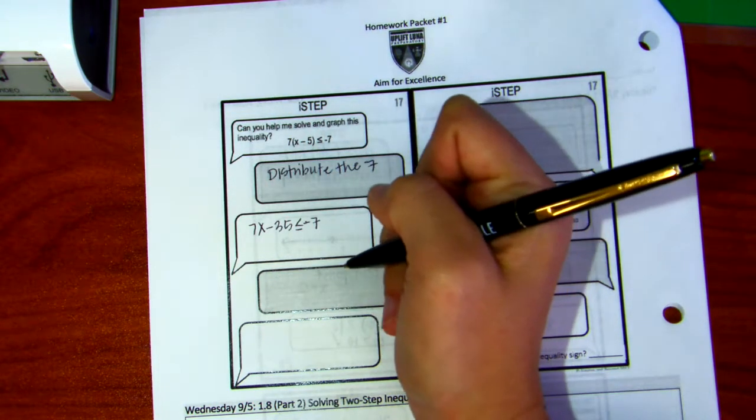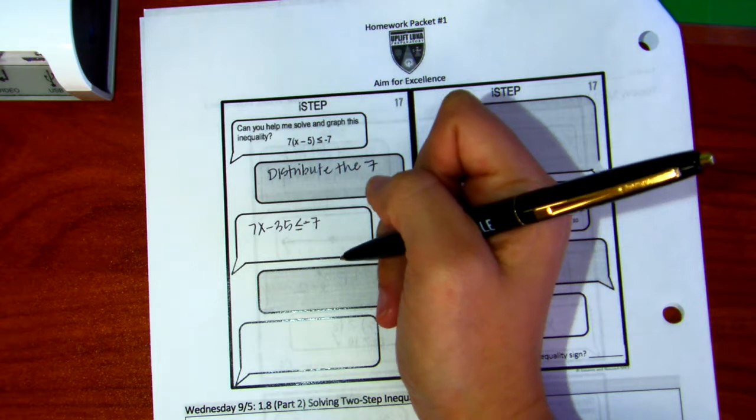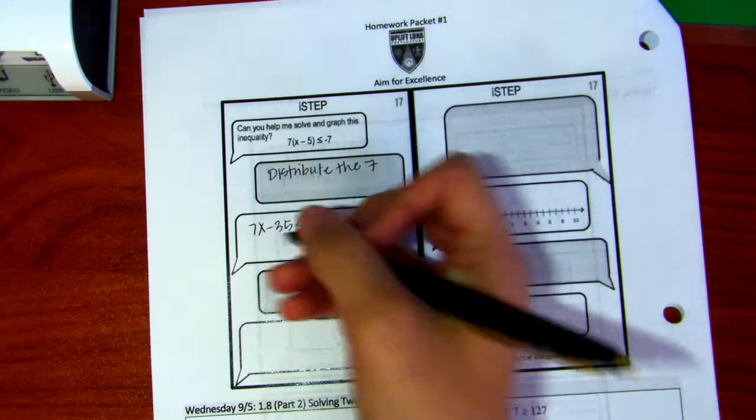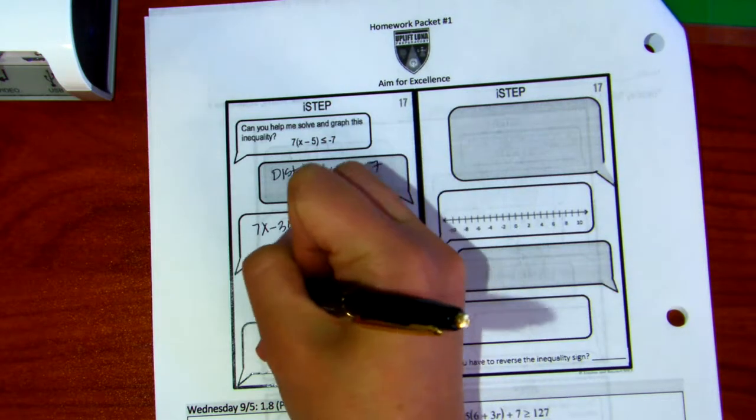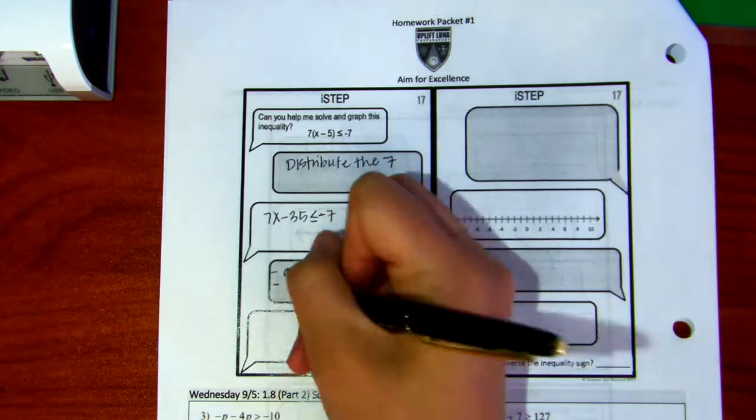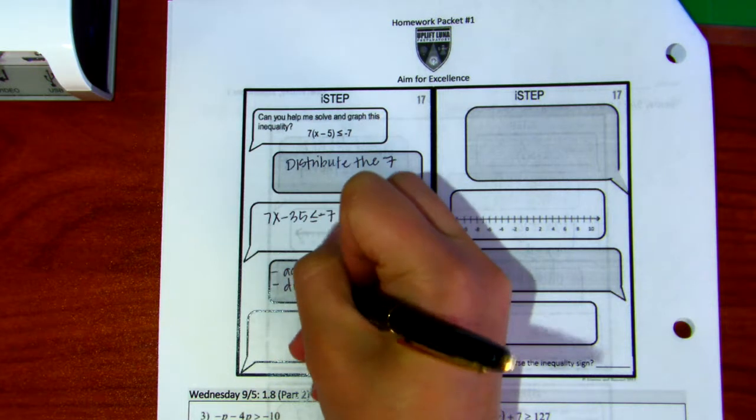What are my steps? Add 35 on both sides. Add 35. What am I going to have to do next? Divide by 7. Do I have to flip the sign?